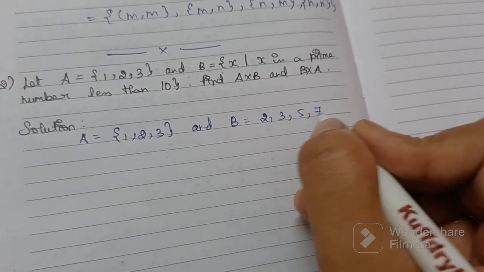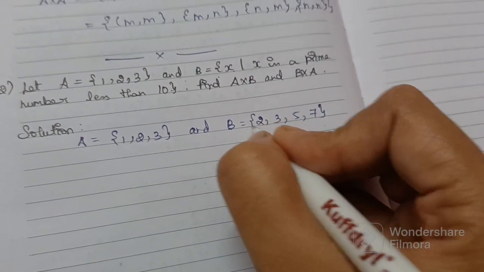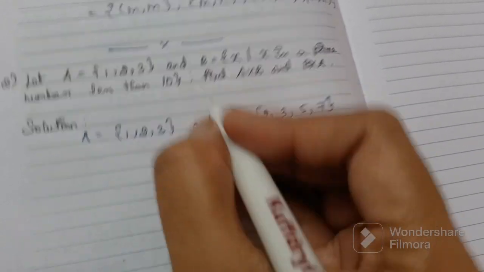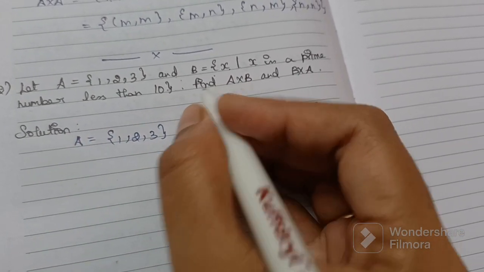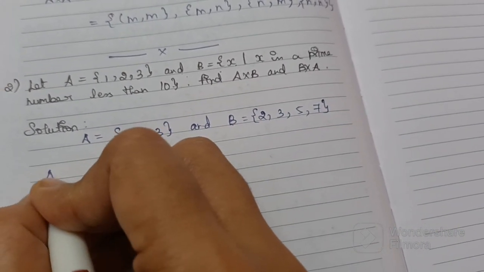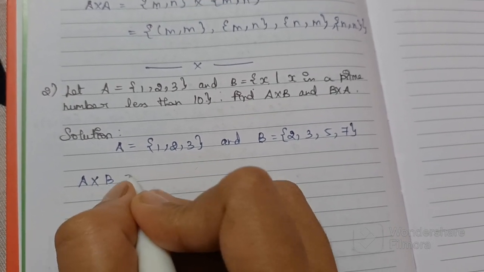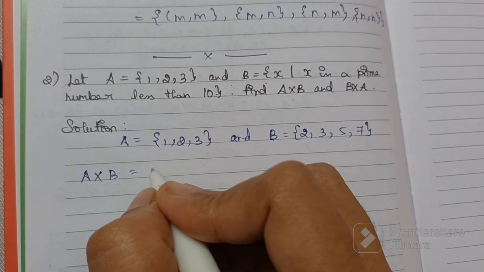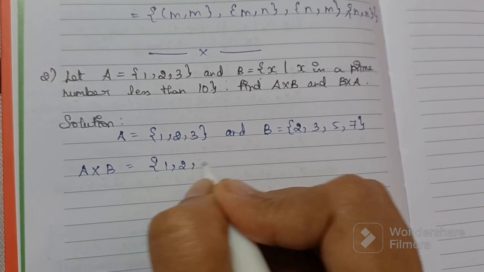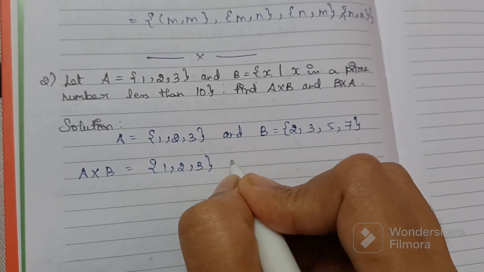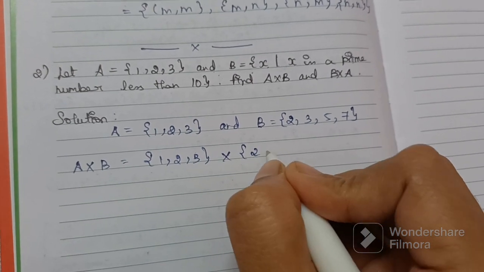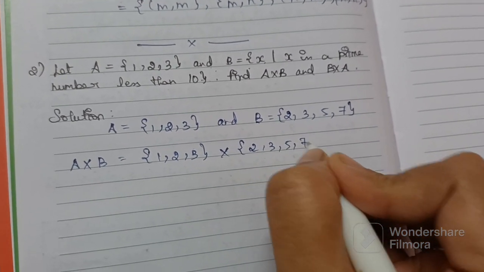It is 2, 3, 5 and 7. These are the prime numbers. Let's move on to the find part. They are asking us to find A cross B. So we know that the A set is 1, 2, 3, and the B set is 2, 3, 5, 7.